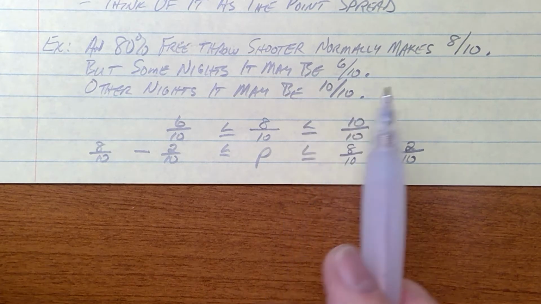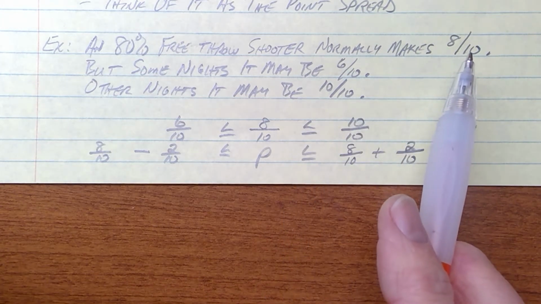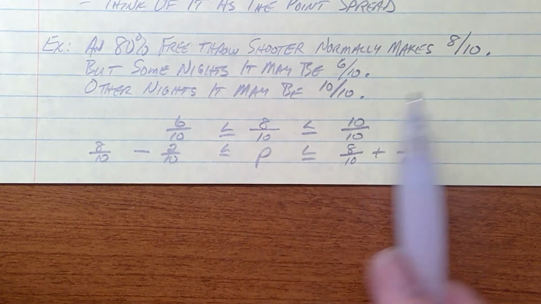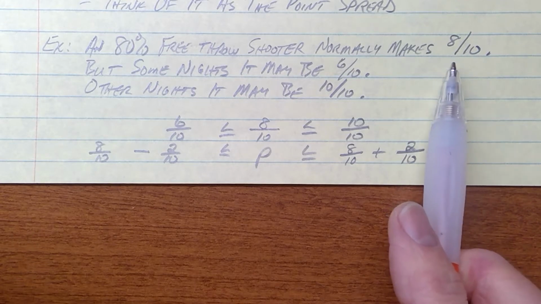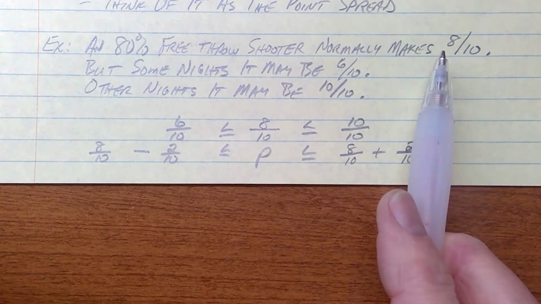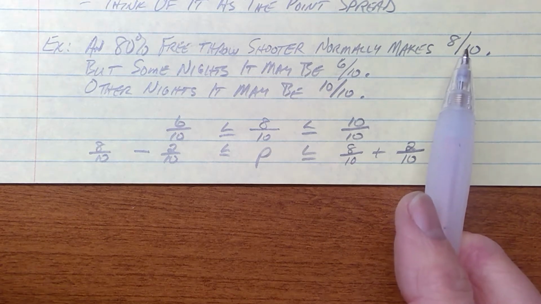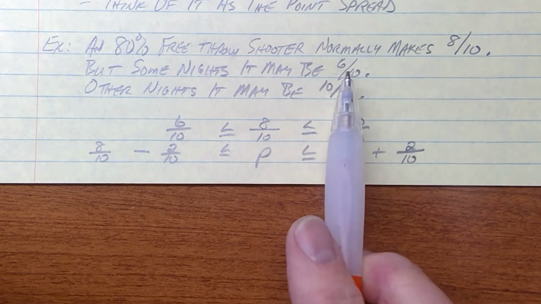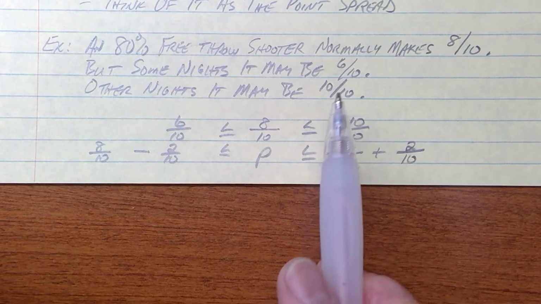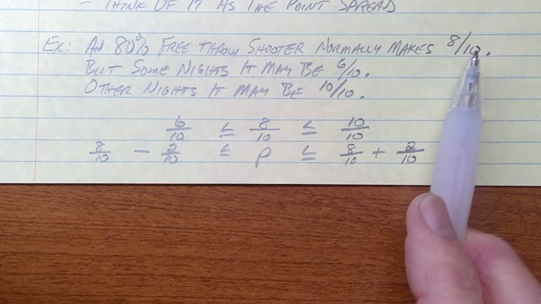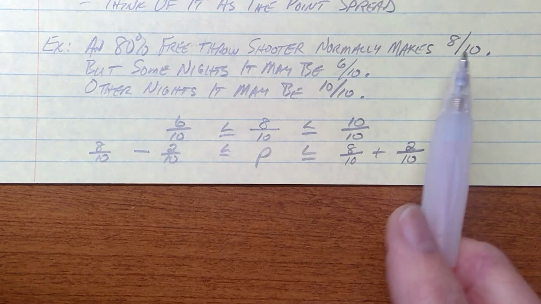All right, so their actual free throw percentage, P is proportion, a proportion is a fraction. Their actual true overall percentage, usually we don't know that until the end of the season, but we can guess at it just based on some samples where we saw them on some nights shoot 6 out of 10, we saw them on some nights shoot 10 out of 10. Based on our samples, we can guess at what their true free throw shooter percentage would be.